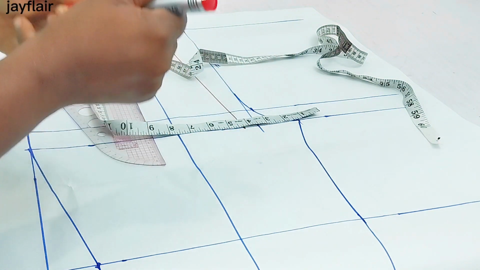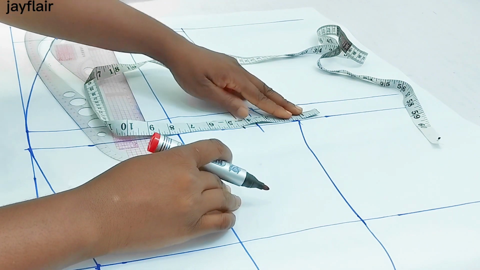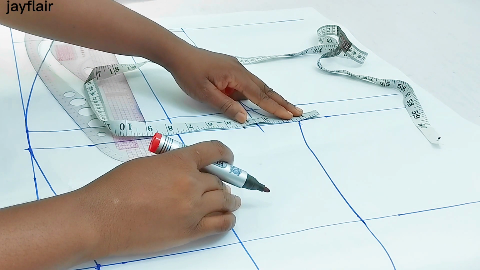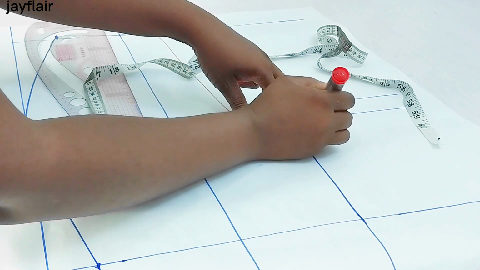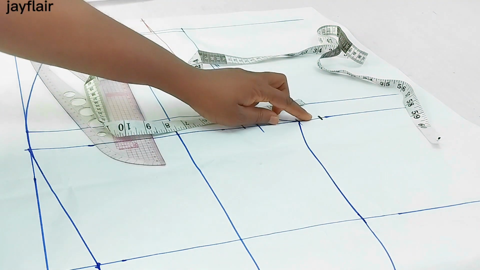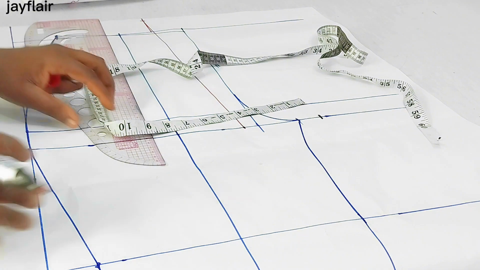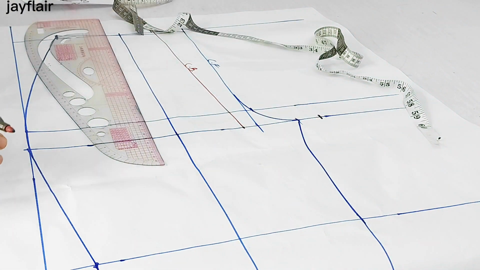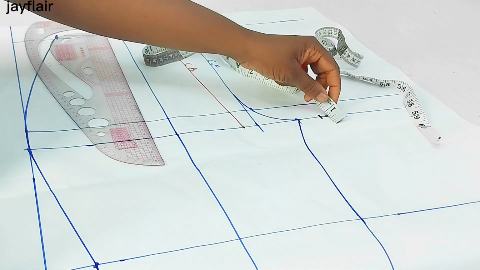Okay, 4.2. I would use that's like 3/16, 16th division. So I have 4.2 here. In order to connect my back crotch curve, I will step down by 1/2 inch.